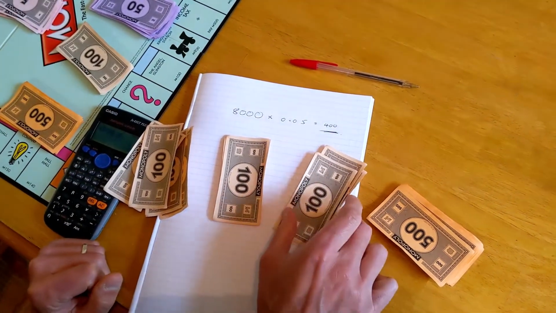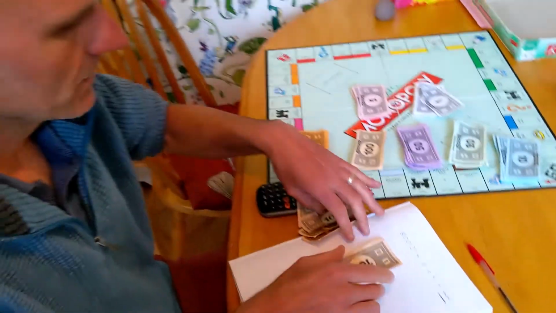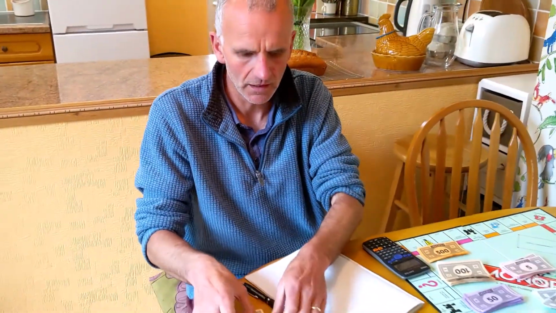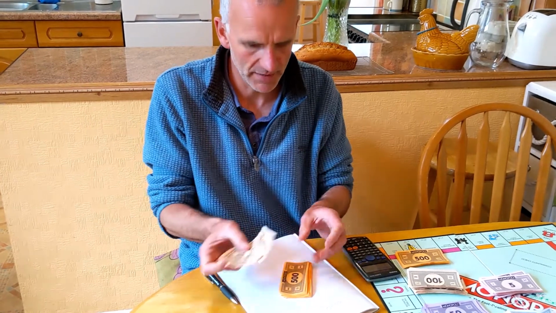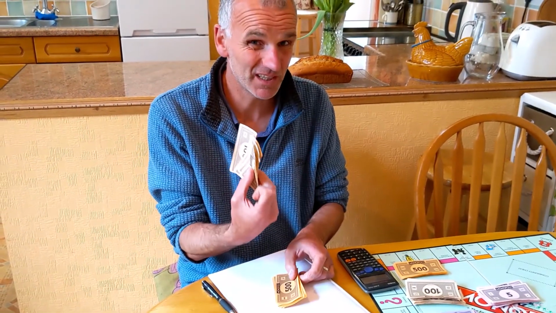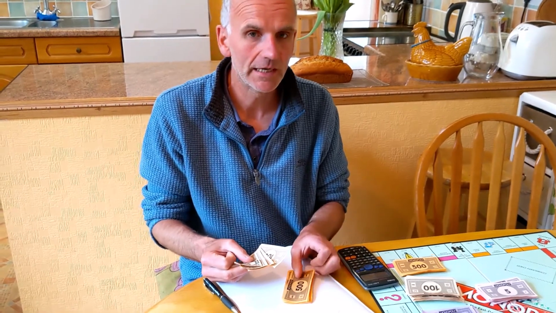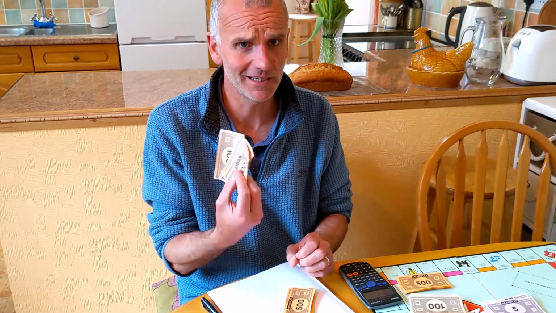But actually, if you imagine what happens really at the end of the first year, I've now got £8,400. So that's also going to gain interest. And this is why this is called compound interest, because you get interest on the interest. That sounds a bit odd, doesn't it? I get interest on the interest.